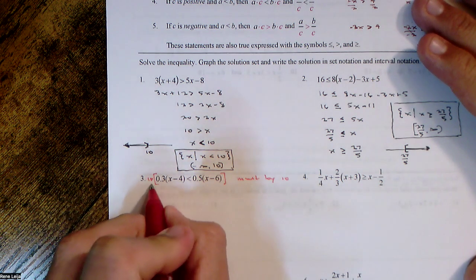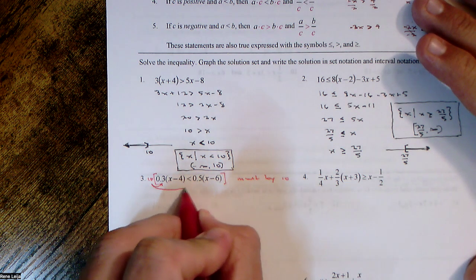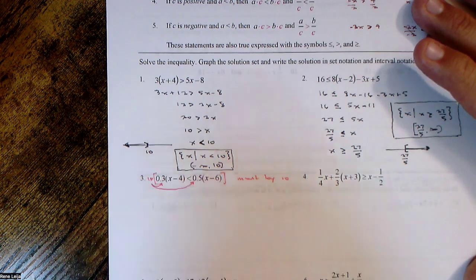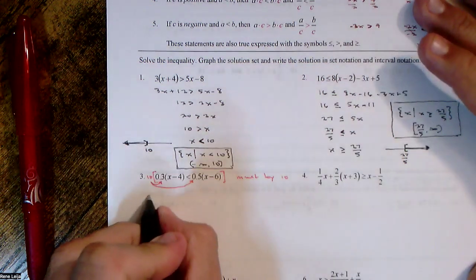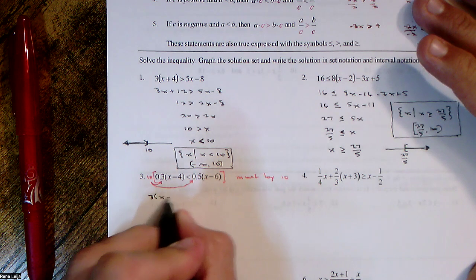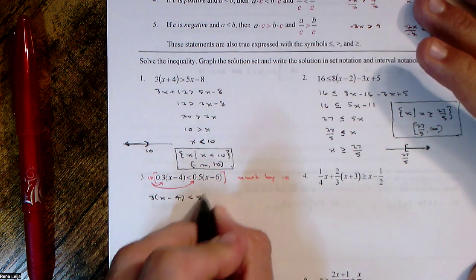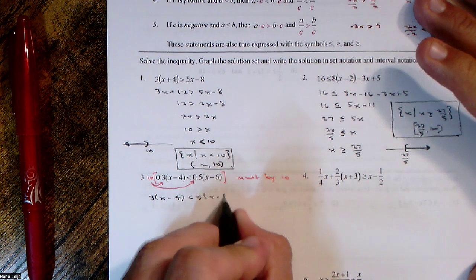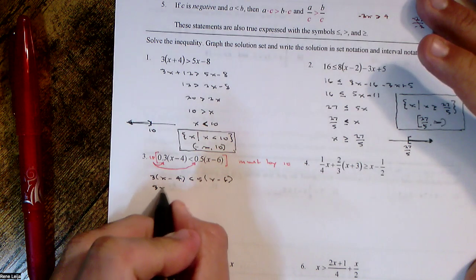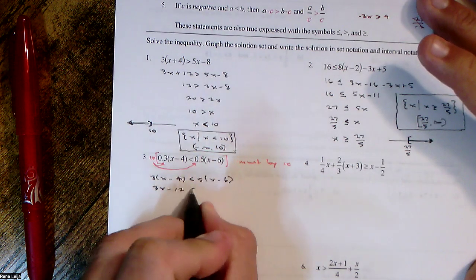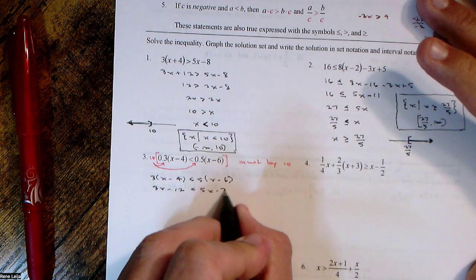it's going to impact that value and that value only. So this is going to give us 3 times x minus 4 is less than 5 times x minus 6. And then we can solve. So 3x minus 12 is less than 5x minus 30.